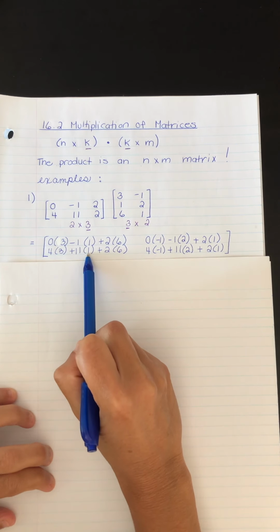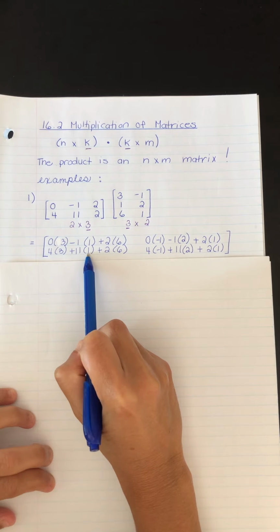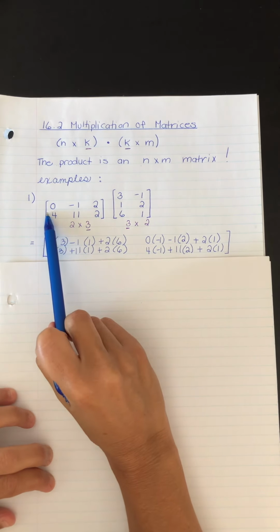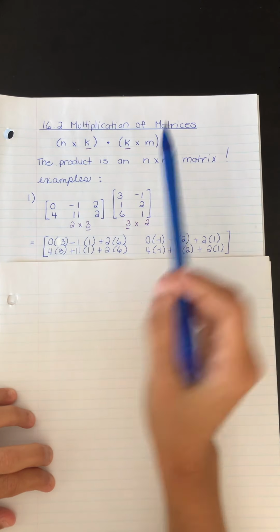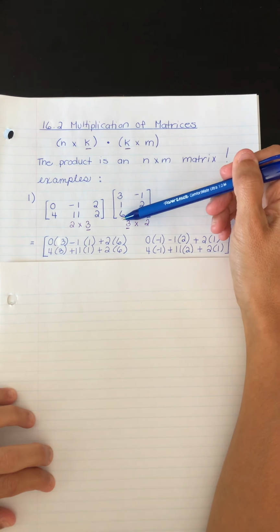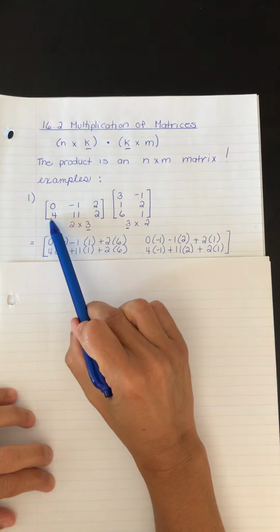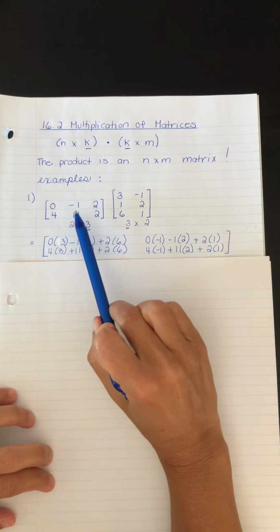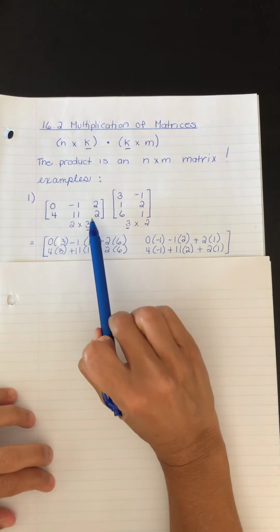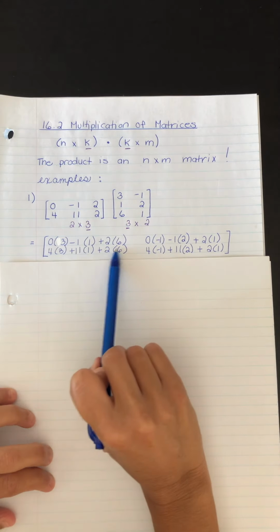This element can be described as being in the second row and the first column. So we take the second row here and multiply it by the first column here. 4 times 3 plus 11 times 1 plus 2 times 6, like this.